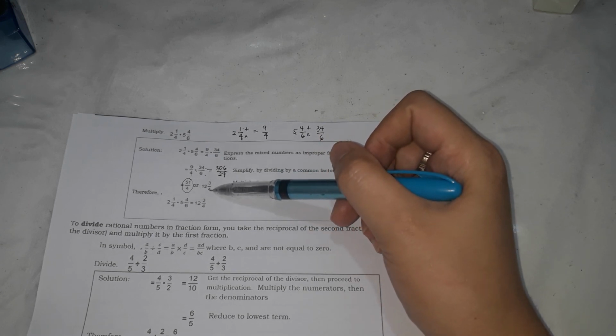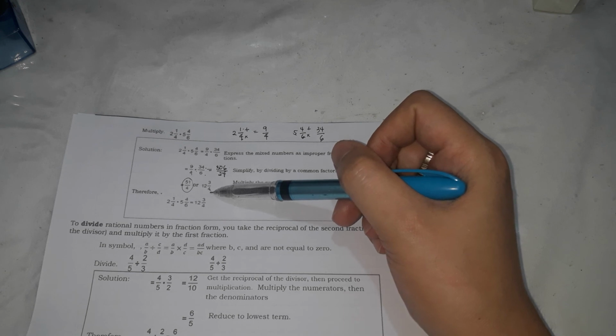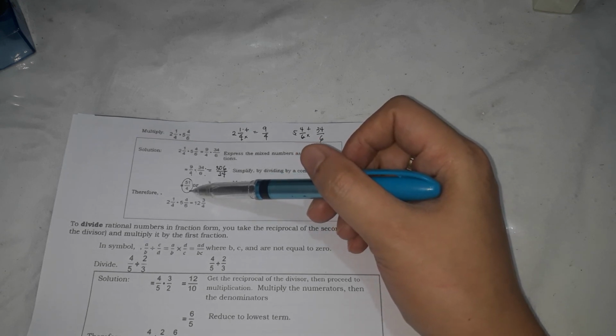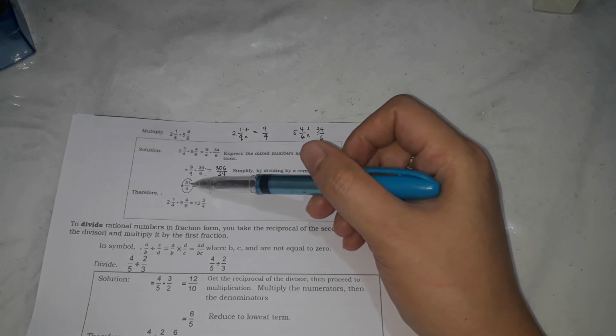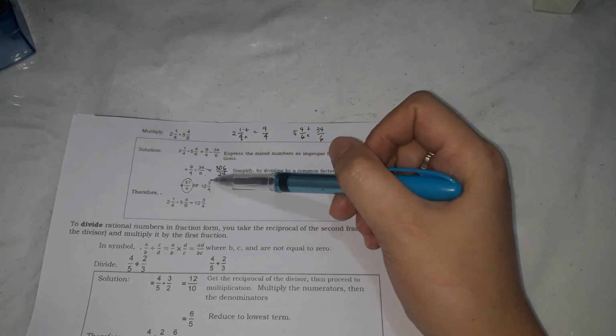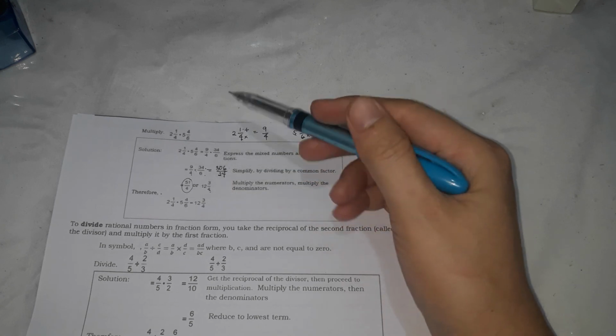Then make it an improper fraction or a mixed number. To make it a mixed number, just divide. 51 divided by 4 is 12. Then the remainder, write it on top, and copy the 4.